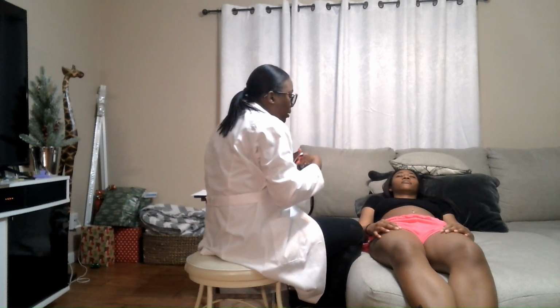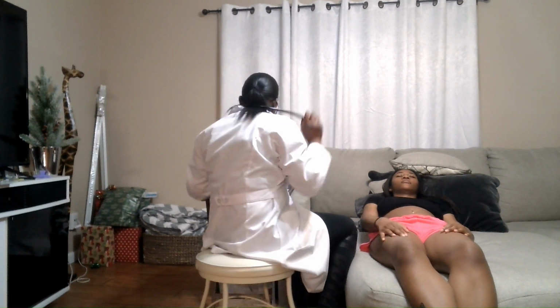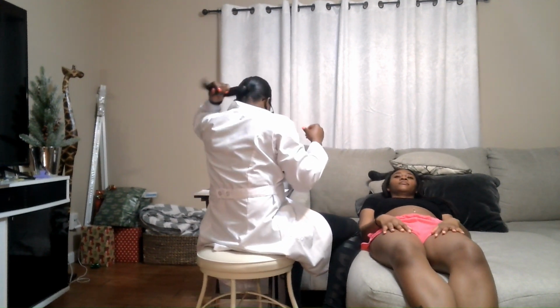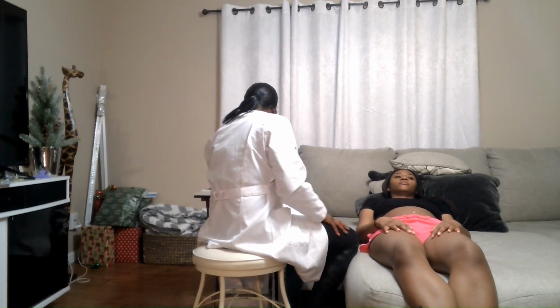I'm also going to assess the renal and iliac arteries, checking for any bruits. Then I would also assess the femoral arteries, but for privacy's sake, I'm not going to assess the femoral arteries.